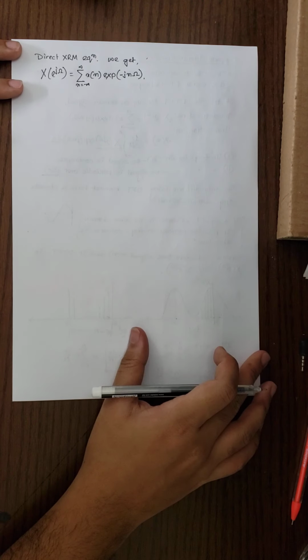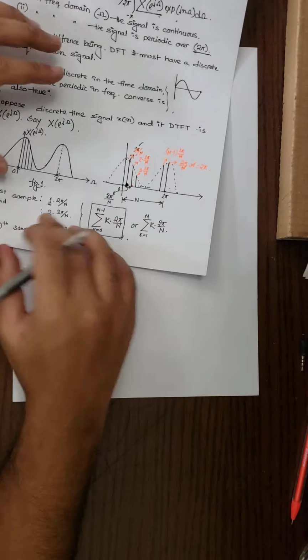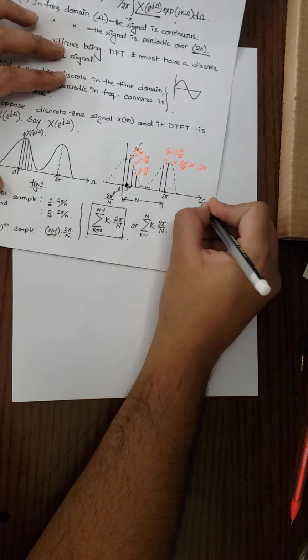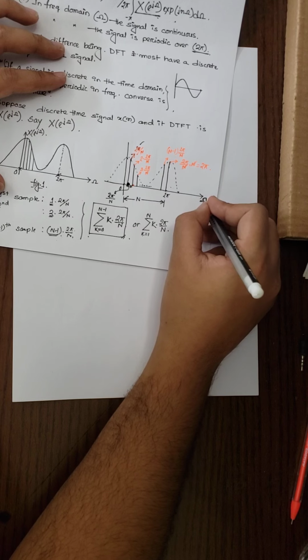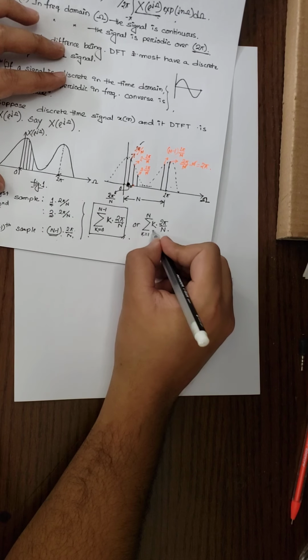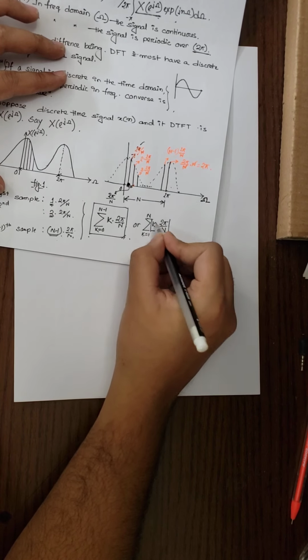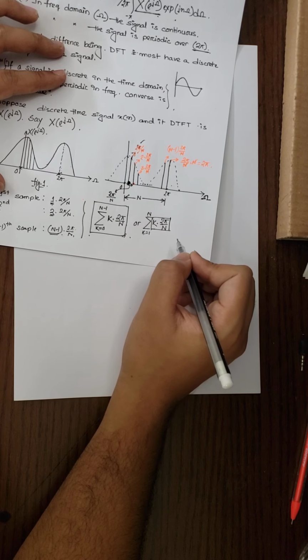Now if you look close in the previous figure, if this is our omega domain, in our case the value of omega is changed to k times 2 pi over n.